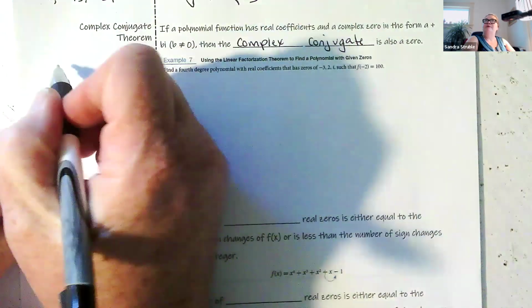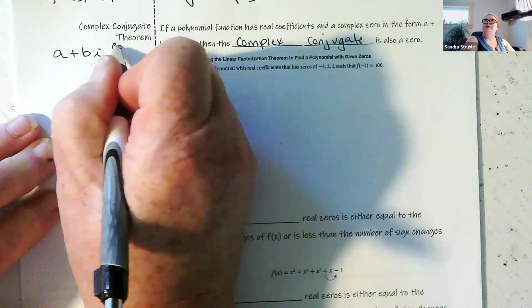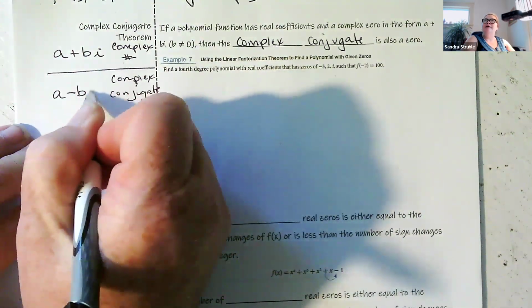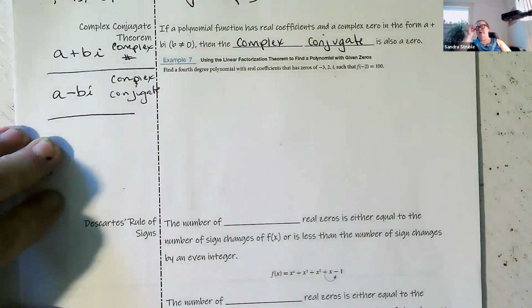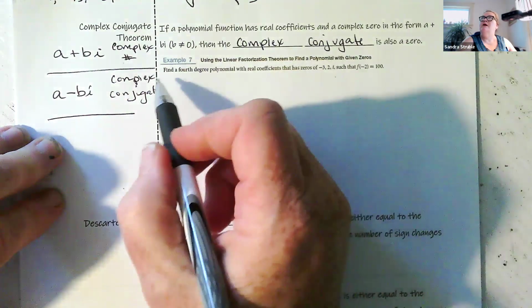So if a plus bi is your complex number, then its complex conjugate, you don't need to write this unless you don't know it, is a minus bi. It just changes the sign of your imaginary part. Now you're not going to need to do that unless it doesn't pop up as a zero. So I think this one's going to do that for us.